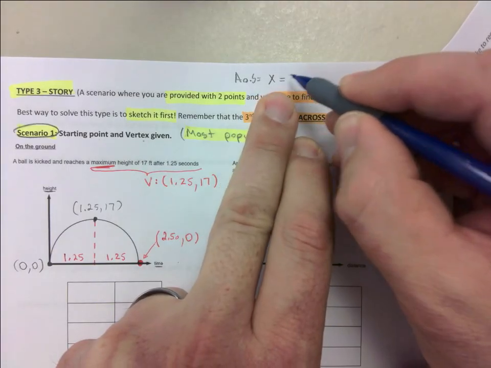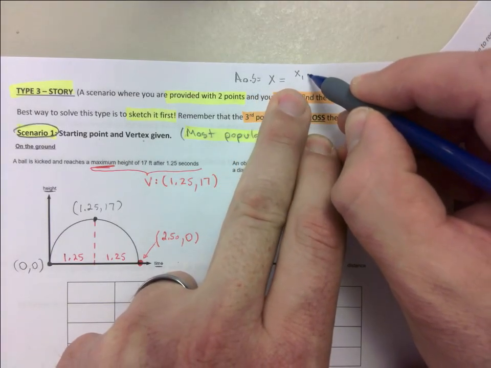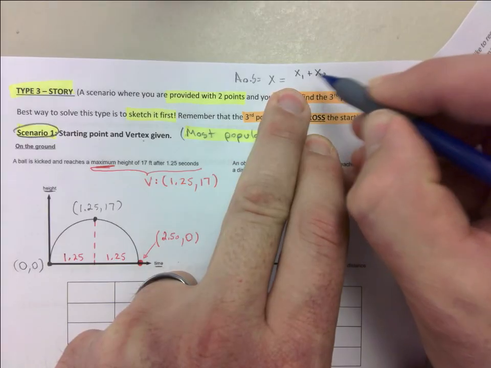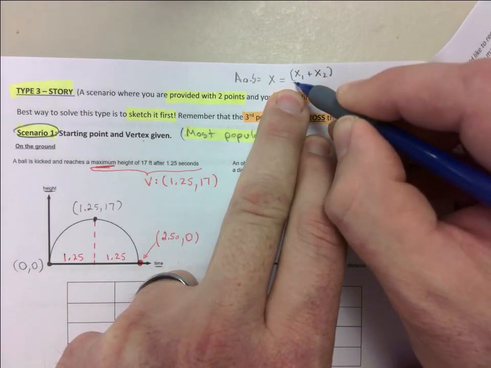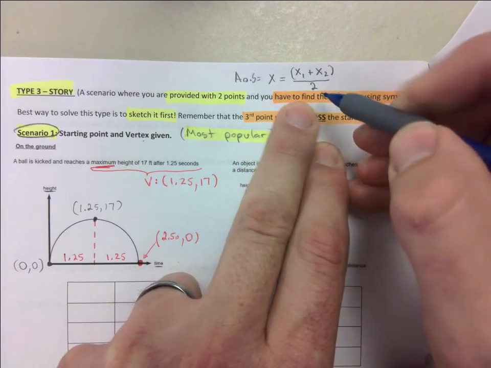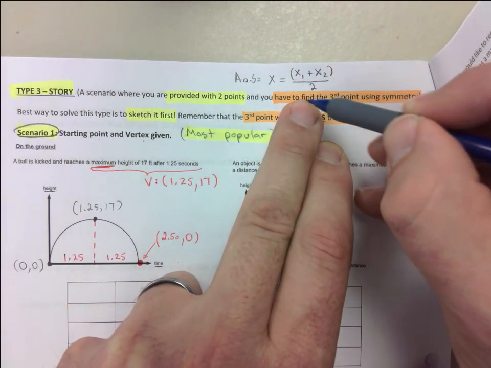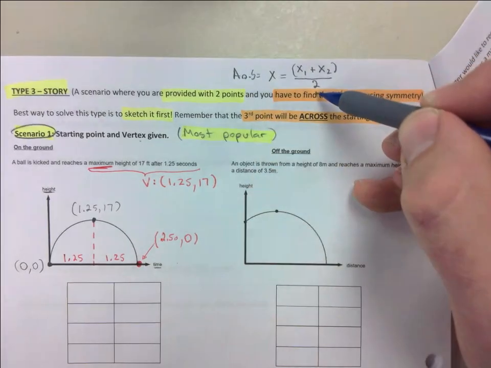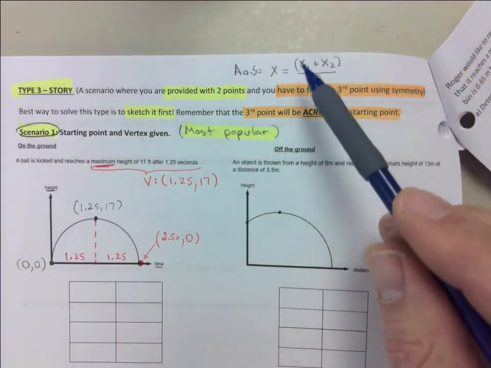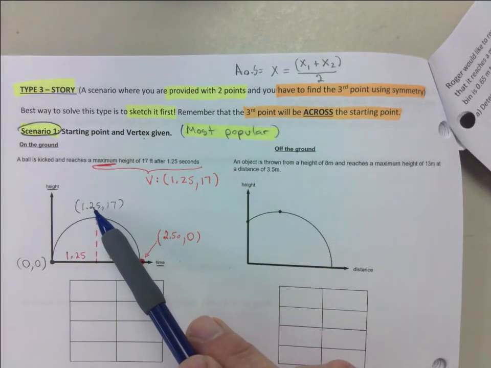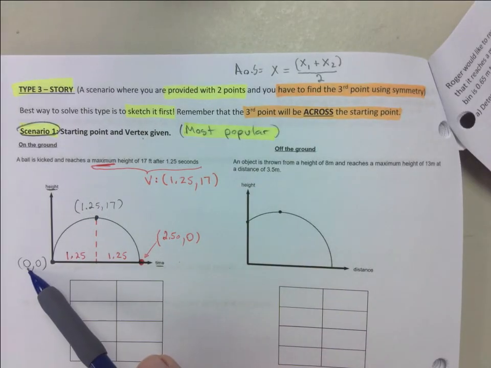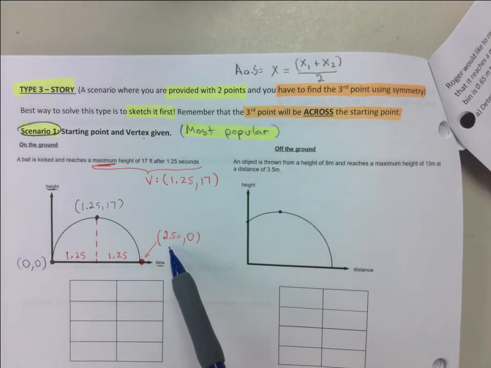AOS is x is equal to x1 plus x2, divided by 2. Do you remember that formula? I hope you have that on your study sheet somewhere. So technically, for this formula, we have x, we have x1, we're solving for x2, okay?